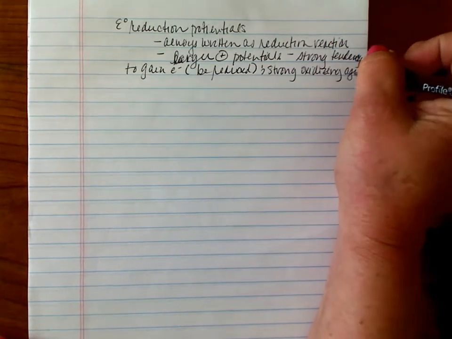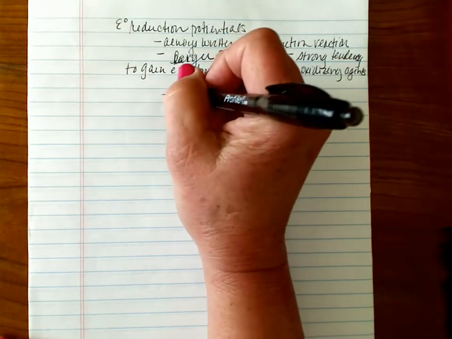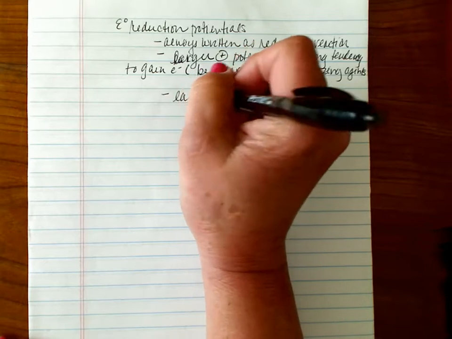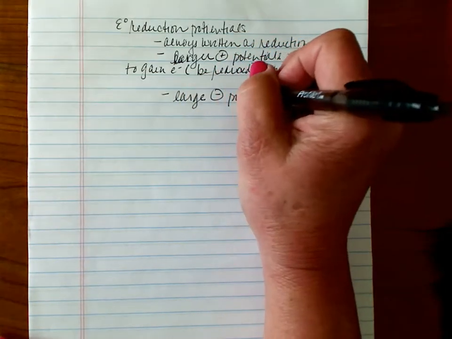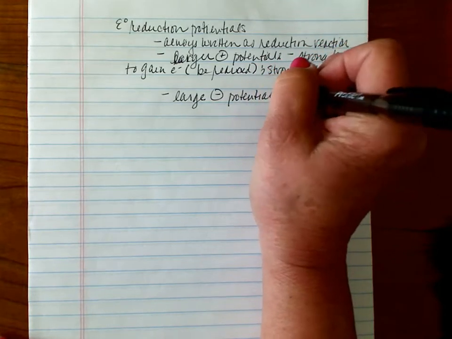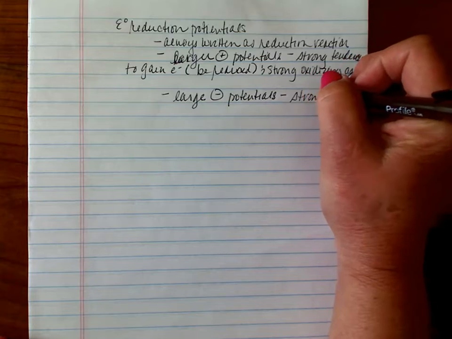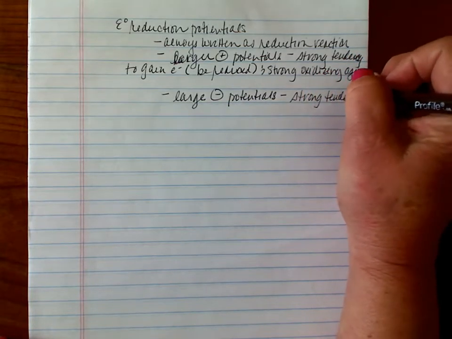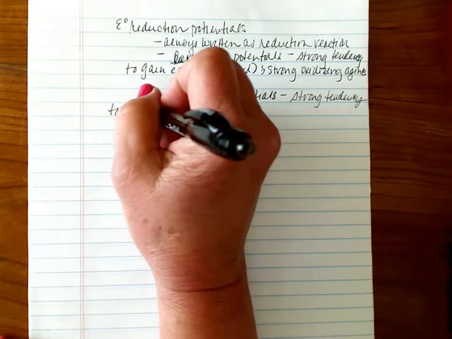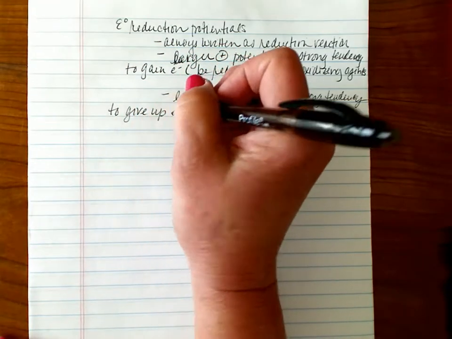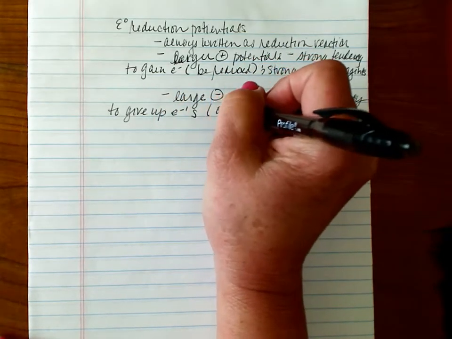Alternatively, those with large negative potentials have a strong tendency to give up electrons, or be oxidized.